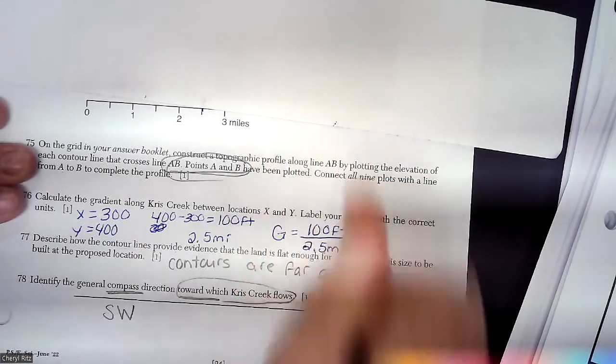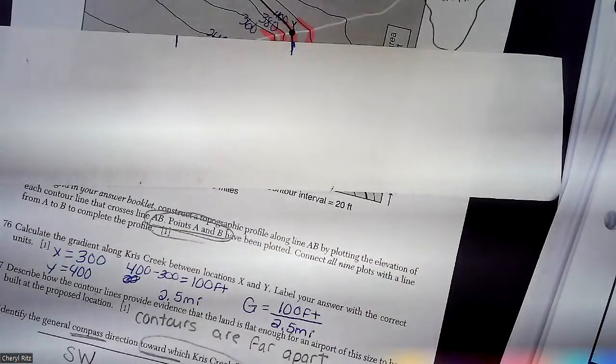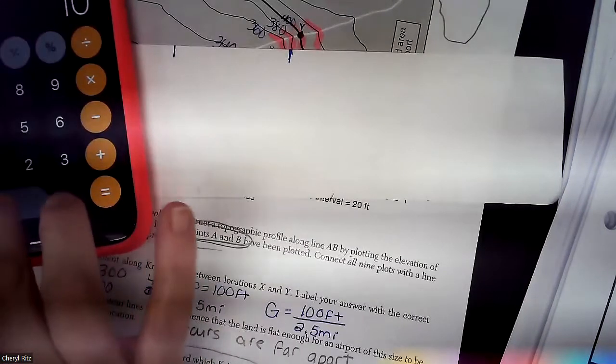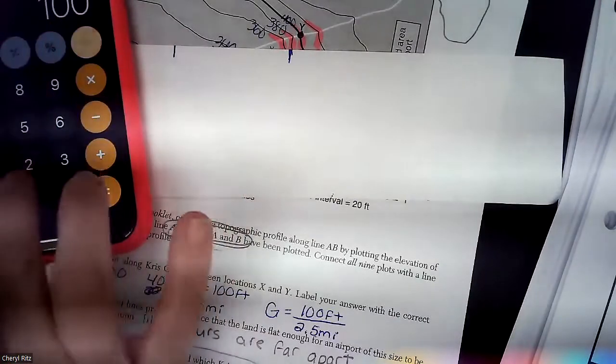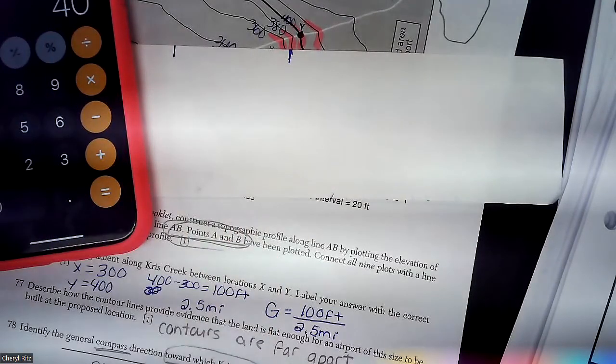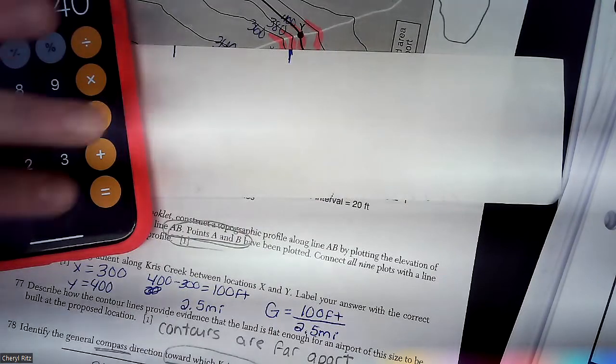2.5 miles. I know you shouldn't do this, but grab your cell phones because I forgot to tell you to go and grab a calculator. If you want to go grab a calculator, you can. So when we plug in 100 divided by 2.5, I also got 40.